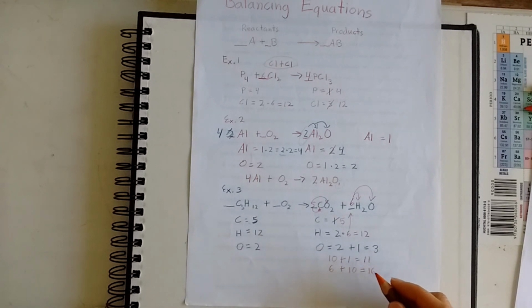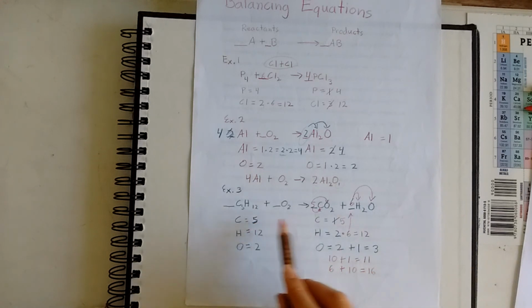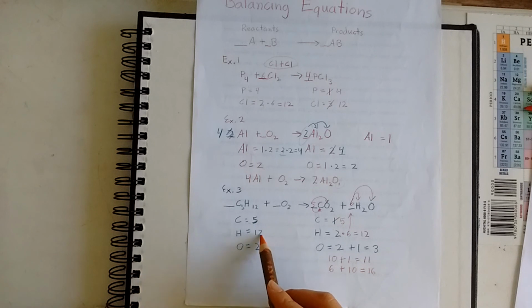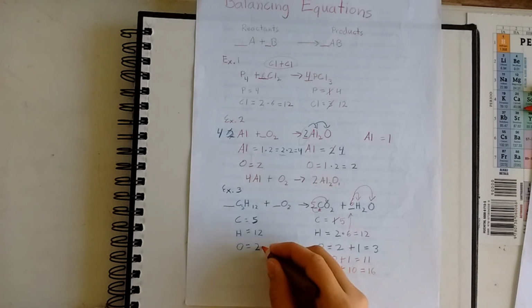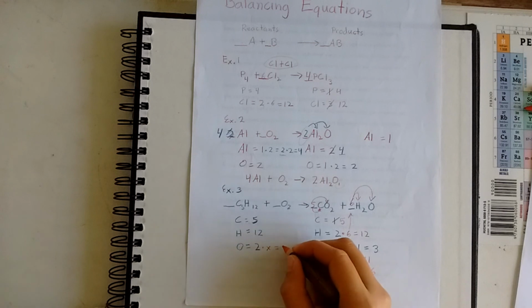Alright, so far we have 5 carbons on each side, 12 hydrogens on each side, but our oxygen count is different. We have 2 over here and 16 over here. So what times 2, we can call it x, will give you 16.